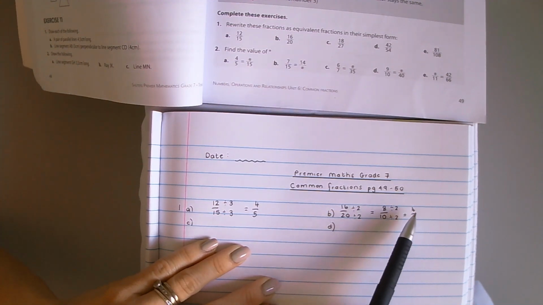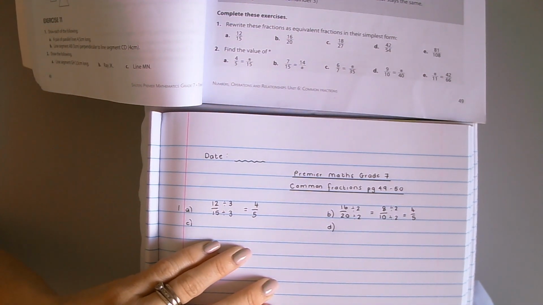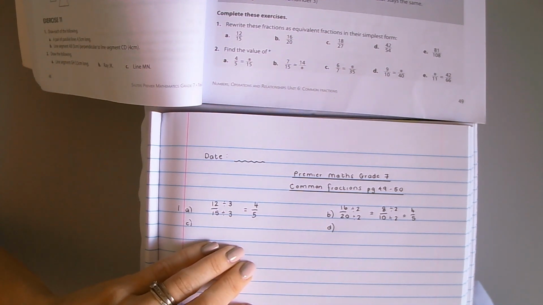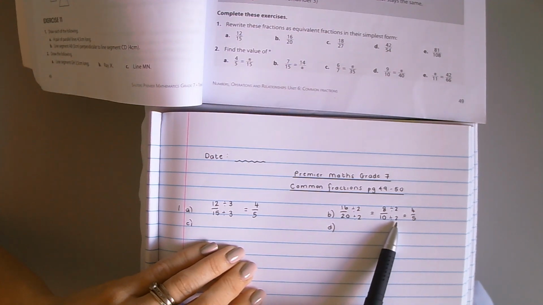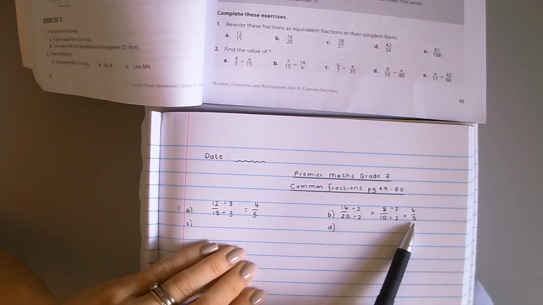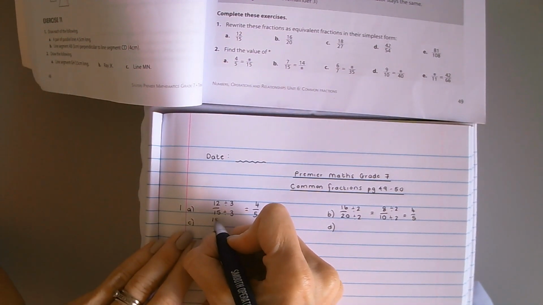Okay, 16 divided by 4 is 4. 20 divided by 4 is 5. So that is why it's important to try and find the biggest number that you can to divide by and to simplify your answer, because else you're going to be doing double the work each time. But it's no harm in doing it like this, as long as you get to your simplified answer. That's what we want. Okay, let's try 18 over 27.